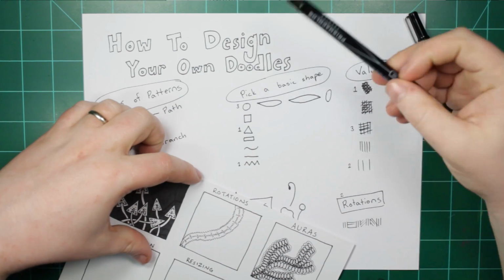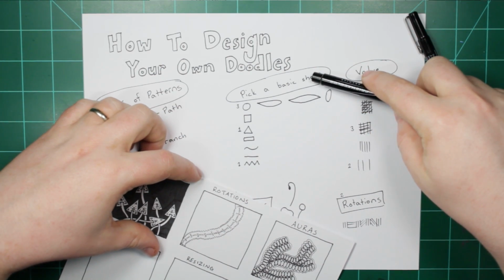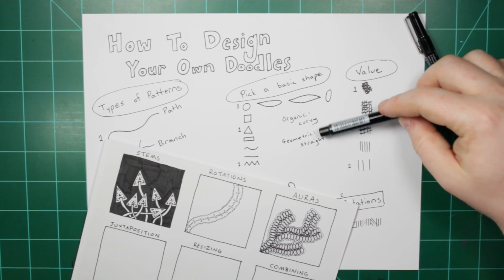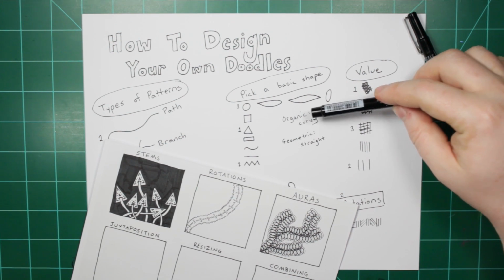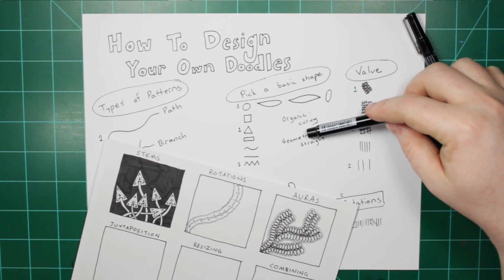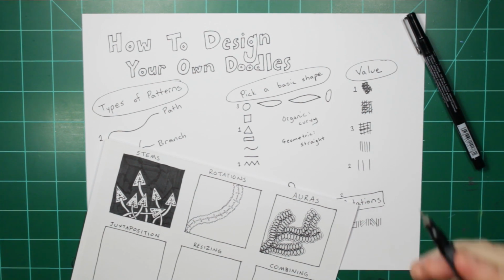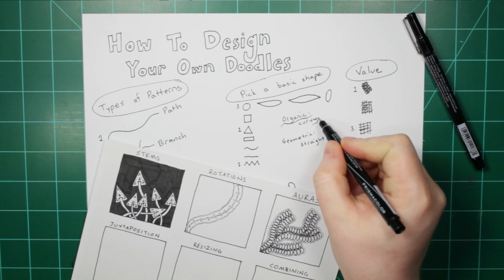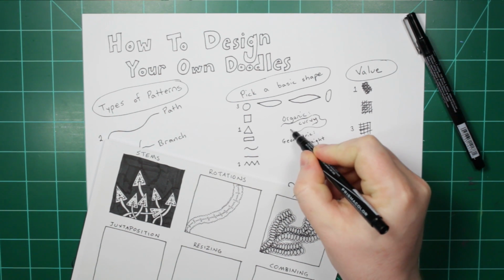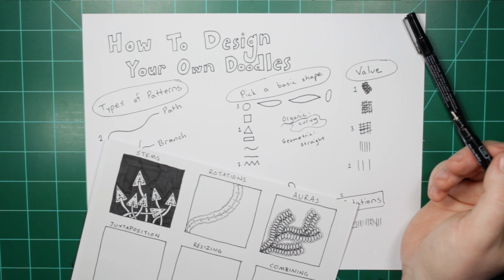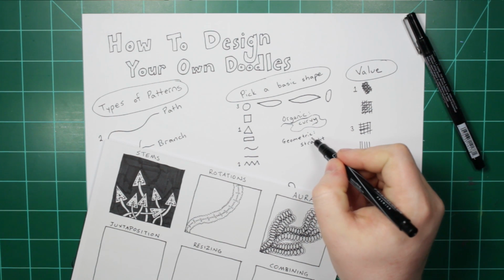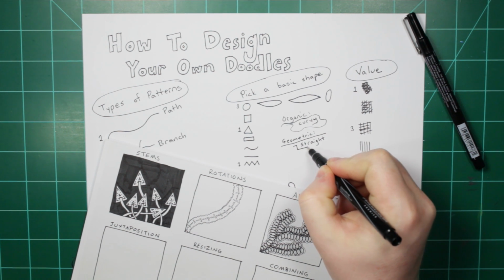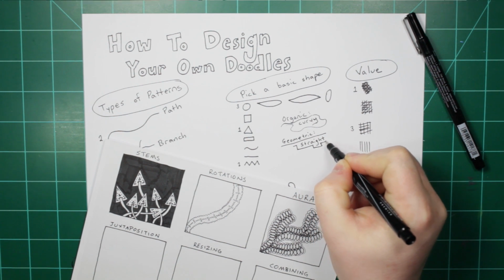And the way we want to think about that is picking basic shapes that fall into two different categories. The two different types of shapes that I want to talk to you about are organic shapes and geometric shapes. Organic shapes are anything that is curvy or wiggly. Geometric shapes are any shapes that use straight lines.